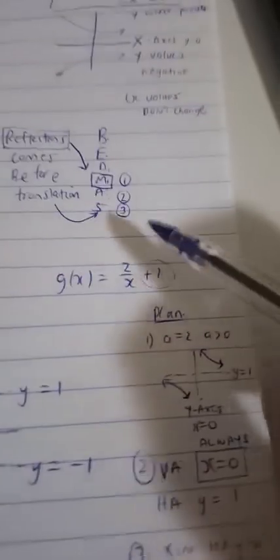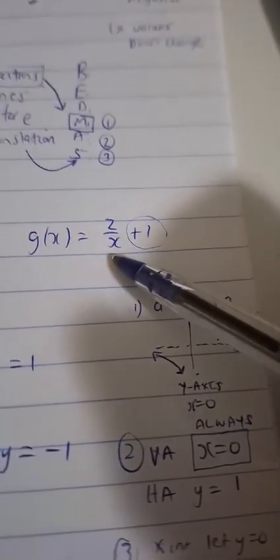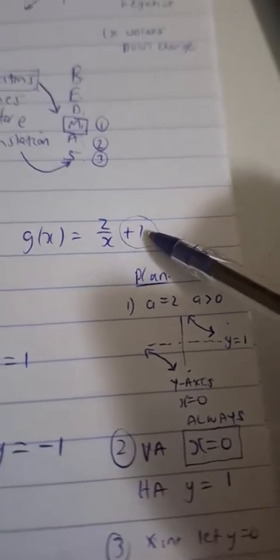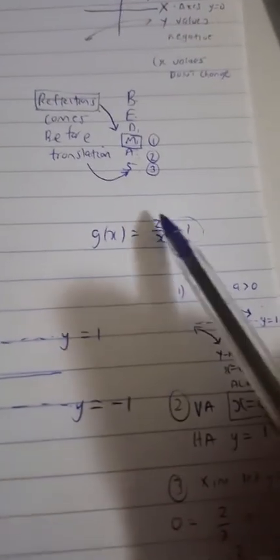So if we take 1, for instance, and substitute in the place of x, what's 2 divided by 1? It's 2. 2 plus 1 is 3. So that means when x is 1, y is 3. Then last but not least, let's take 2 and substitute into the function. 2 divided by 2 is 1. 1 plus 1 is 2.